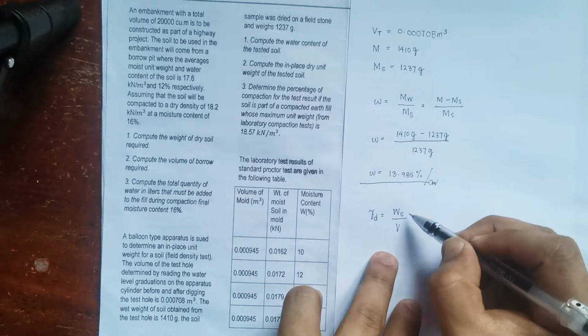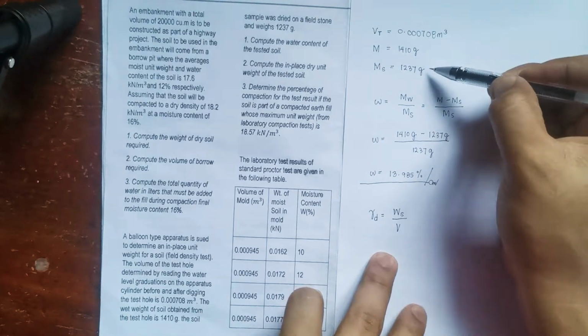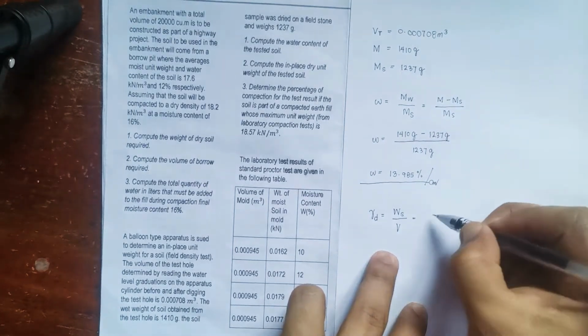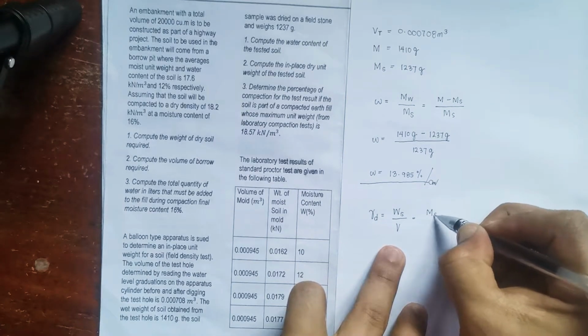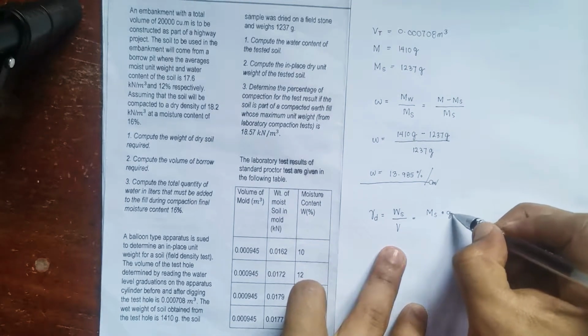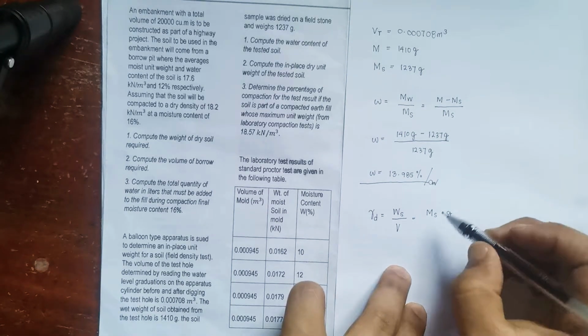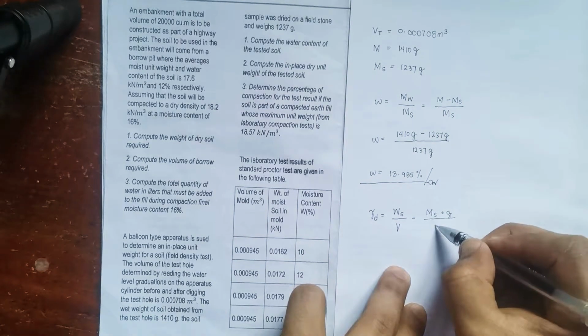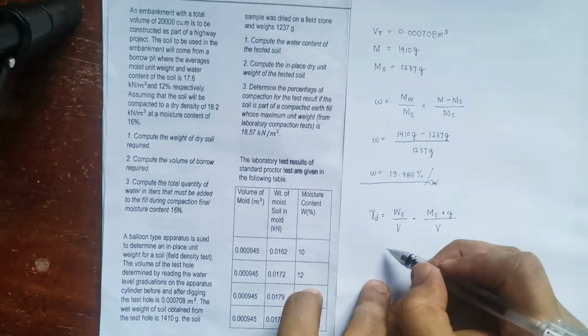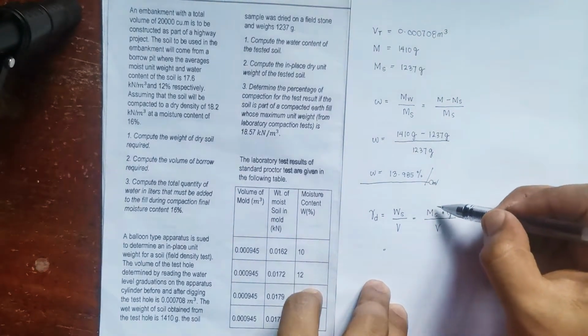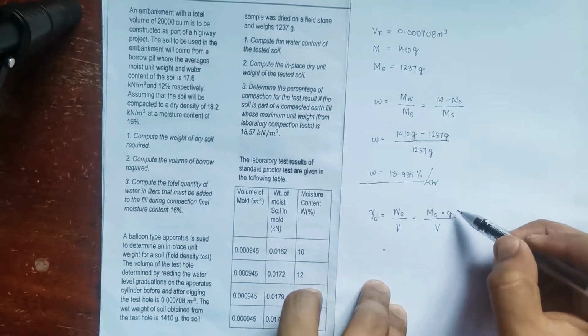Pero pwede natin i-relate with respect to the mass of soil particles dahil ang weight is the product of mass of soil particles and gravitational acceleration. So, over total volume. So, meron na po lahat tayo niyan.